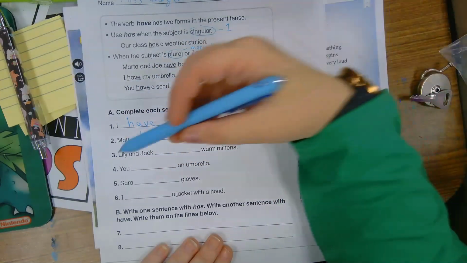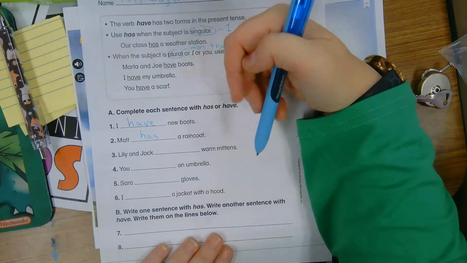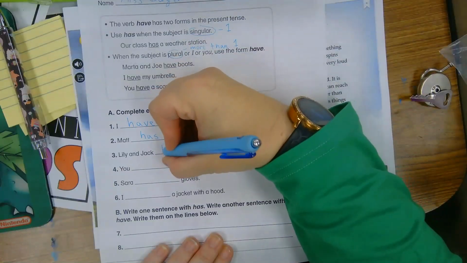All right, let's look at our next one. Lily and Jack blank wore mittens. Do we use has or have if it's two people? Good, have.